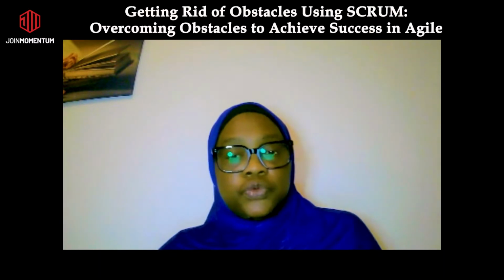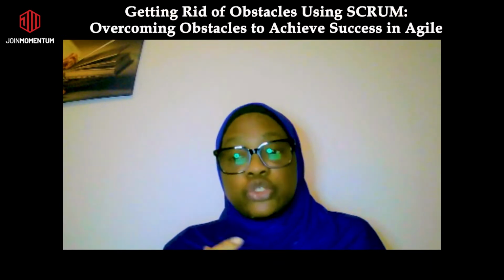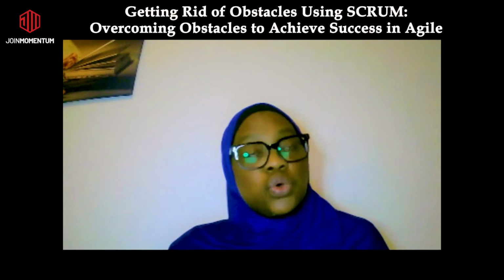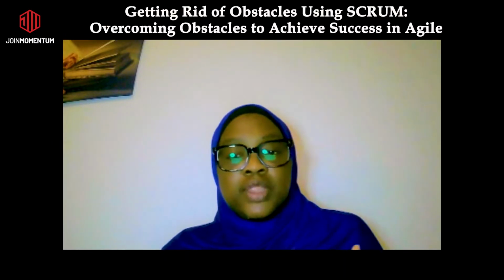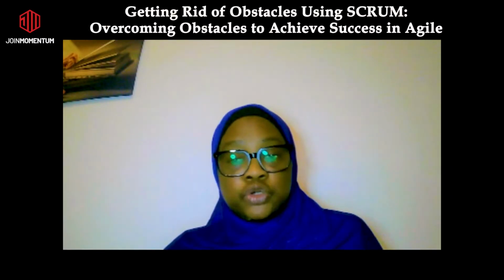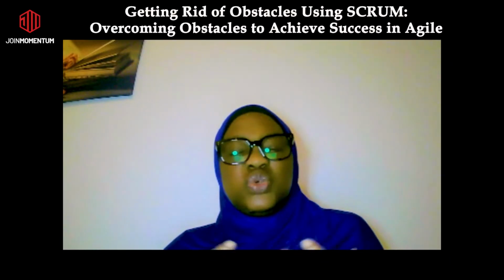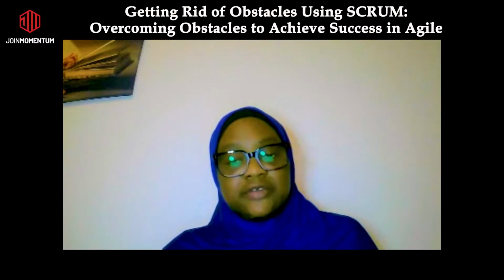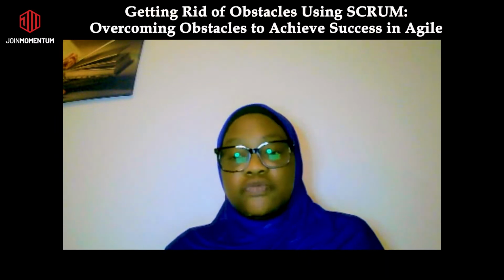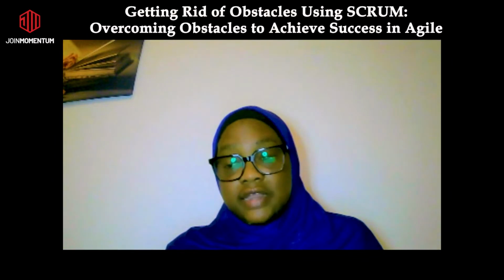Regular reviews. Conduct regular reviews and retrospectives to assess progress towards the goals and make necessary adjustments. By maintaining a clear vision and well-defined goals, you can ensure that your team stays focused and motivated, reducing the likelihood of obstacles related to ambiguity and misalignment.